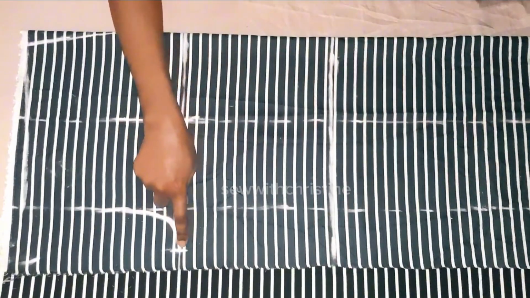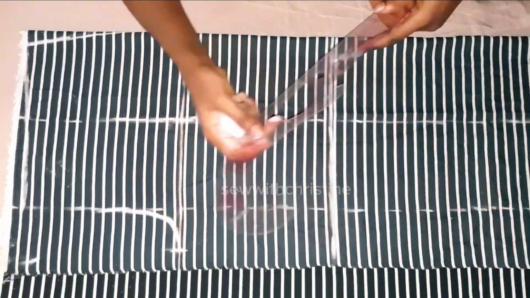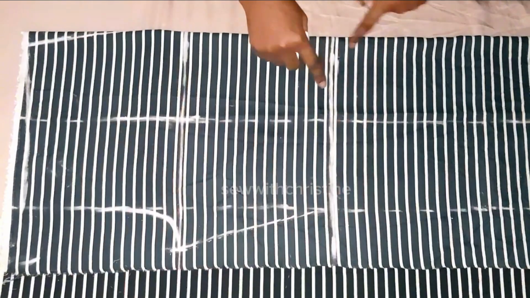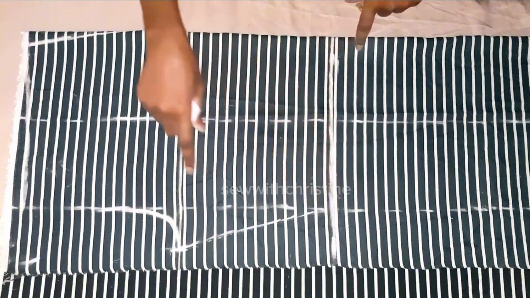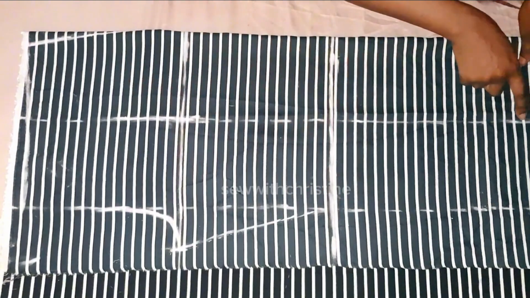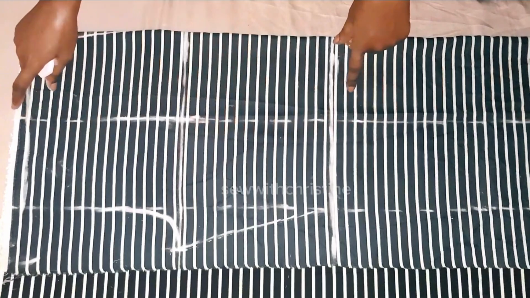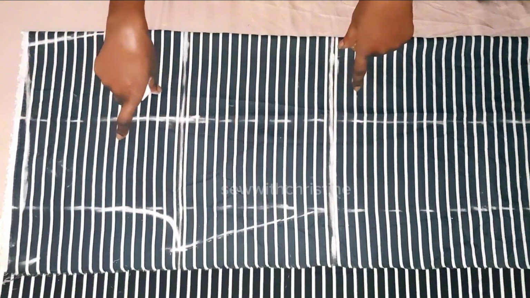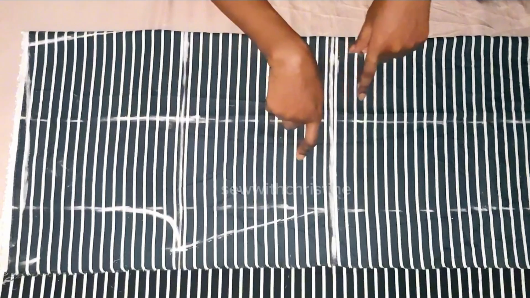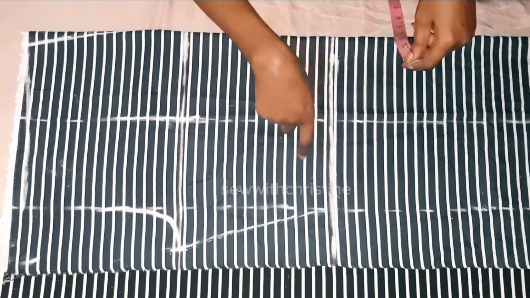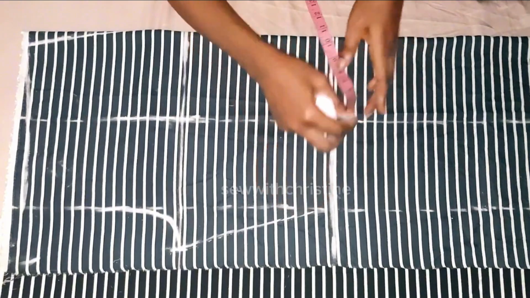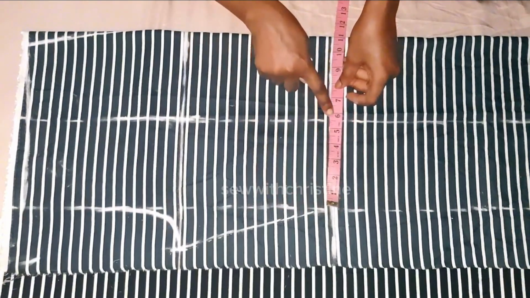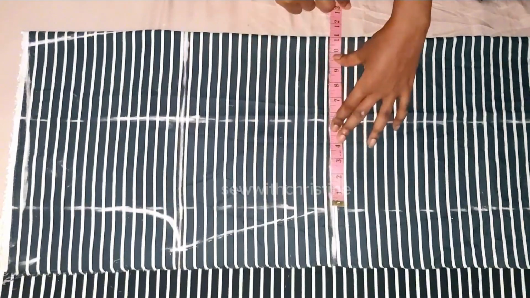Then from this part, that is my thigh measurement, I'm going to use a curve to connect from there downward. Now the knee circumference is 22. 22 divided by 2 is 11. Note this: your thigh circumference measurement, the knee measurement, and the ankle measurement will be divided by 2, while the waist measurement and the hip measurement will be divided by 4. So this knee circumference is 22 divided by 2, which is 11. Then 11 divided by 2 is 5.5.